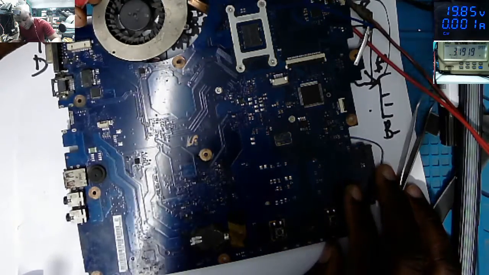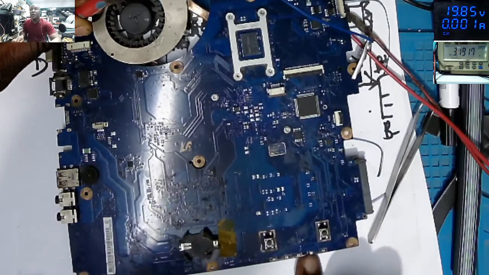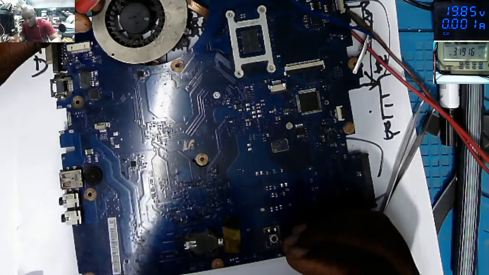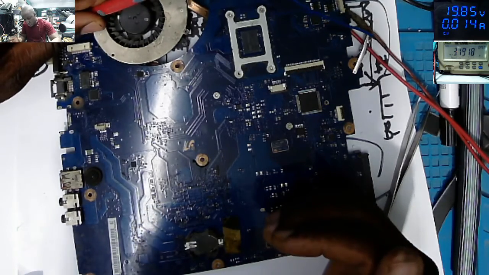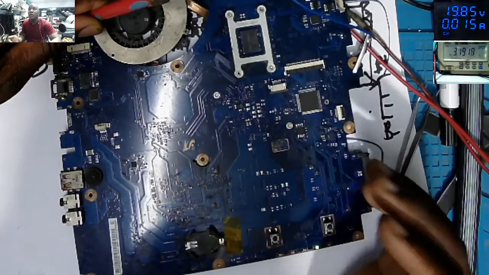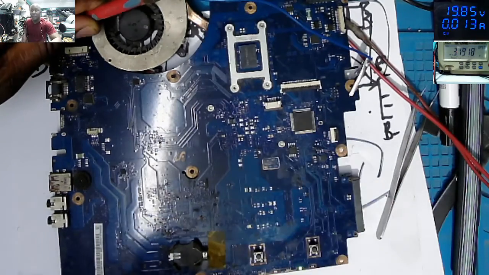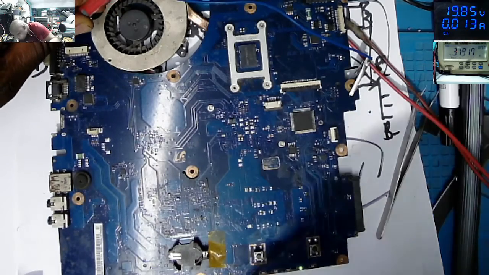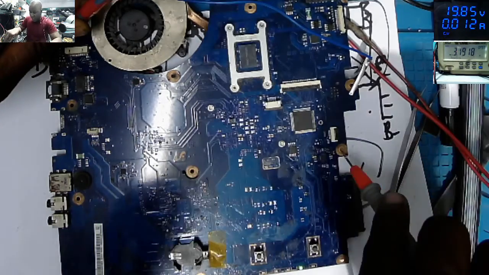Maybe you can see. This is a working motherboard. We have this light. You see the light? That light tells us more that the 19 volts is okay. 3.3 okay.